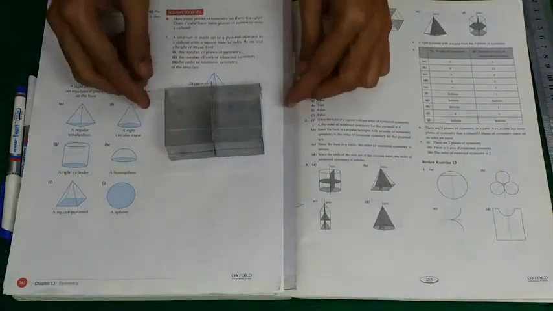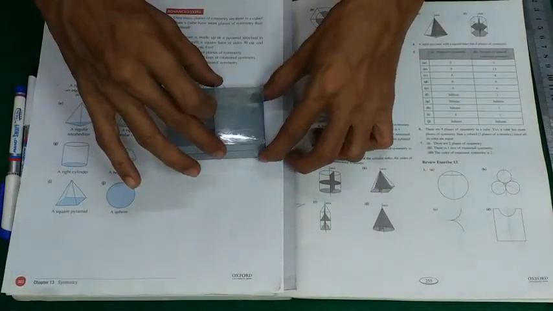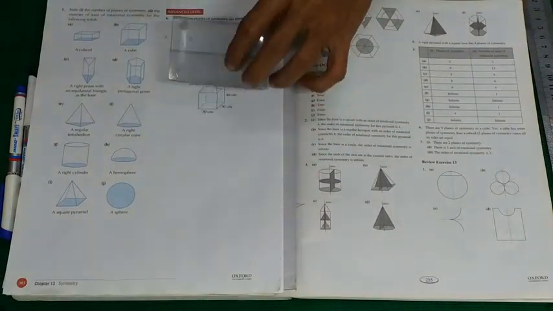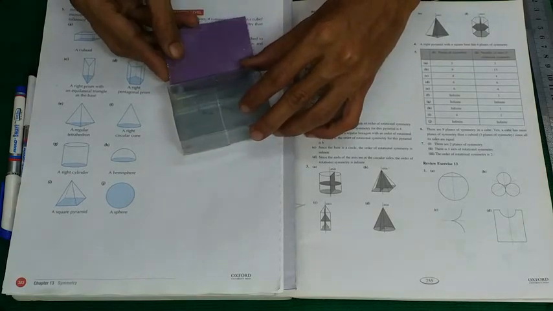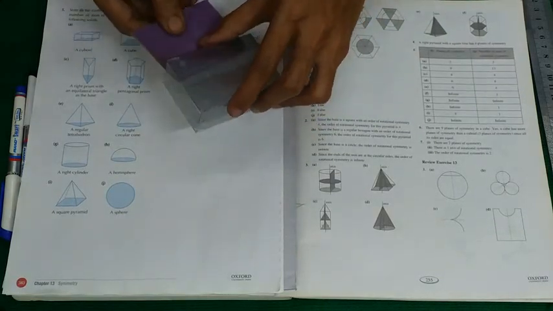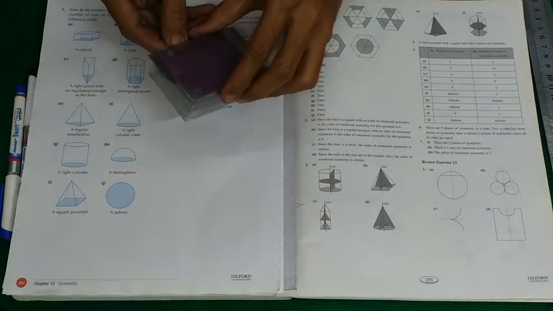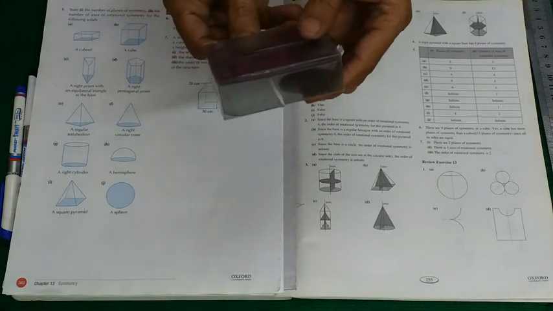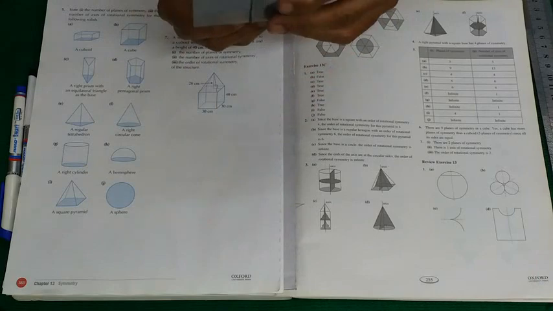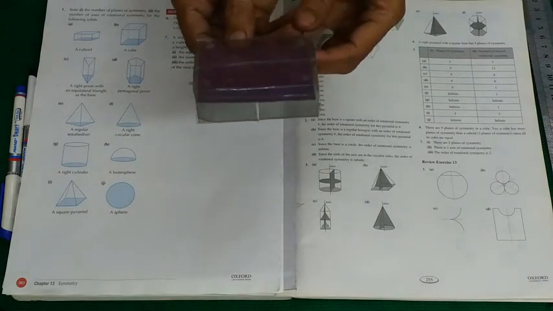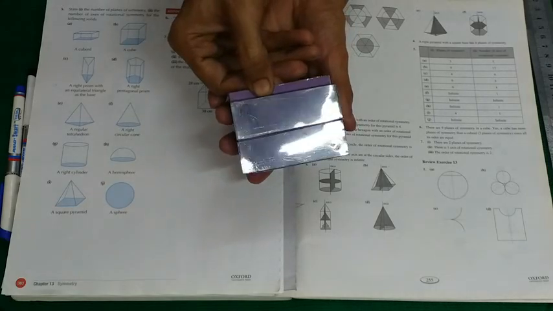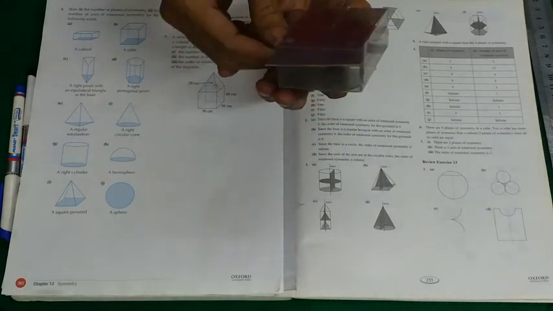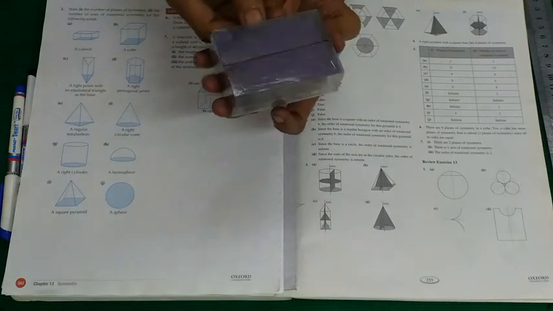After this plane of symmetry, there can be one more plane of symmetry, and that will be this, entering from the midpoint center of this side to the midpoint of the other side. This is how it will look, and from the top it will look like this.